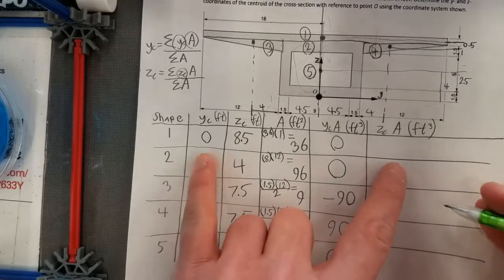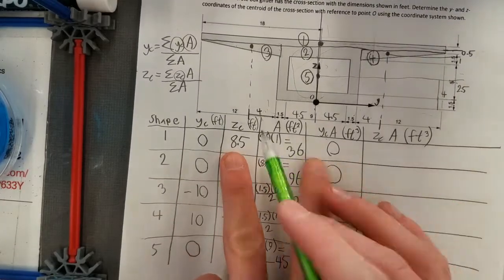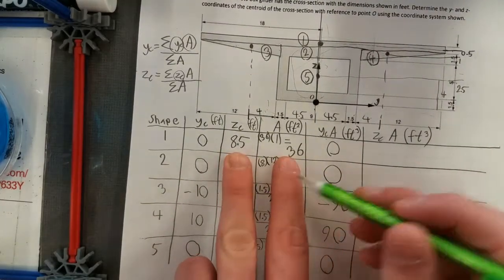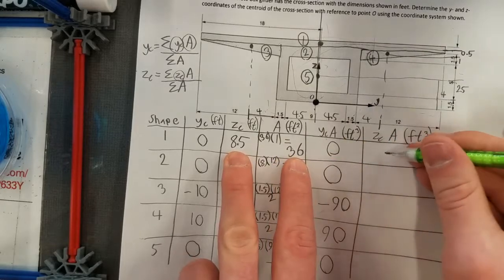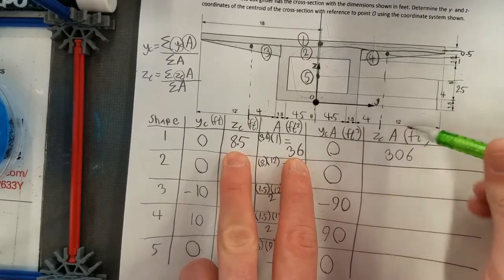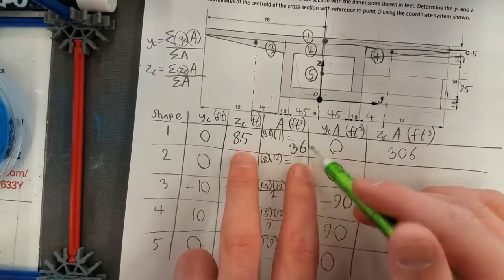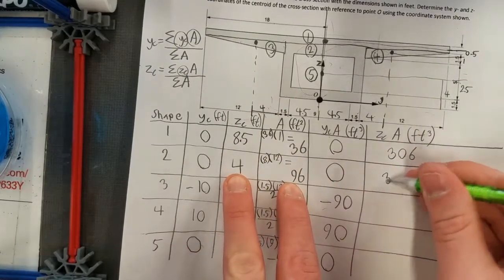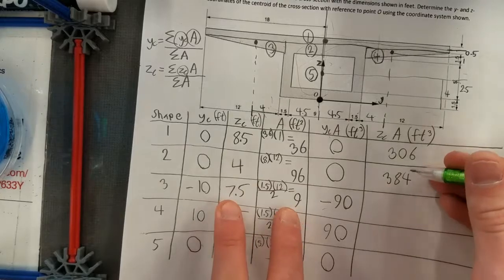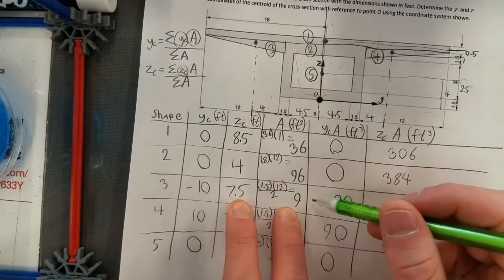And then we'll go ahead and multiply out ZC times the area. So 8.5 times 36, we end up getting 306. 4 times 96 is 384. 7.5 times 9.